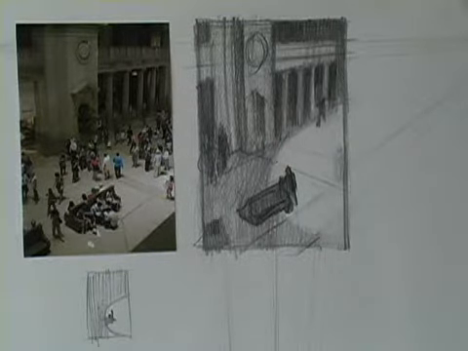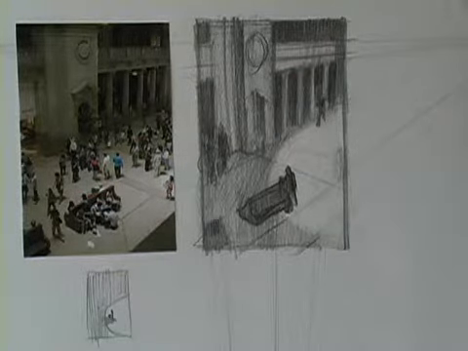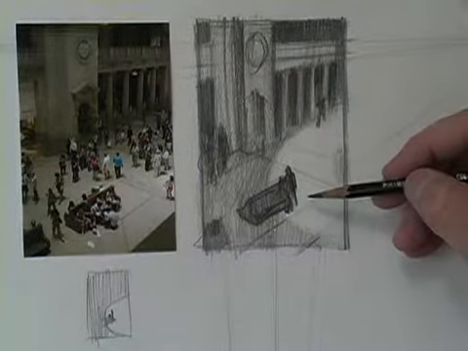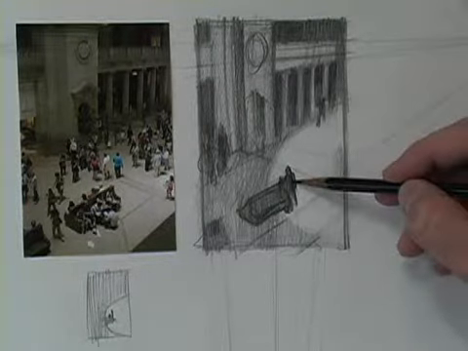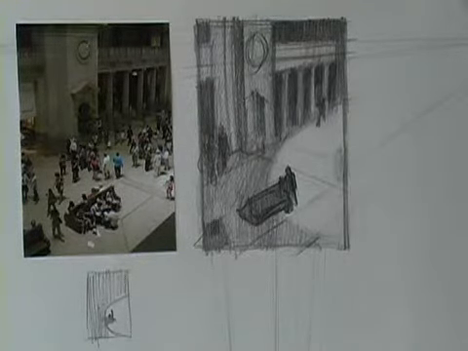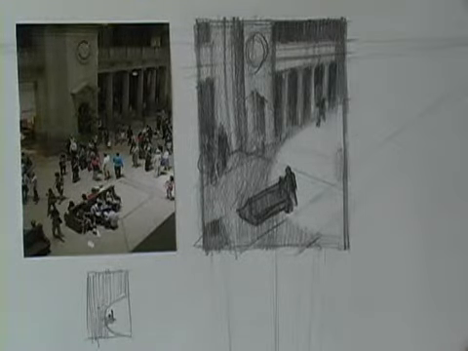Okay, so now this uses everything. It uses perspective. It uses three values. It uses value control and edges to lead my eye. It uses a compositional shape. It leaves one area empty. We have areas of busyness.